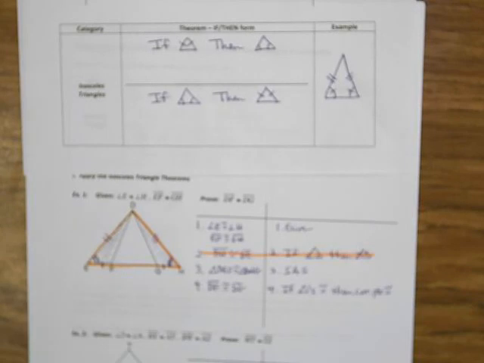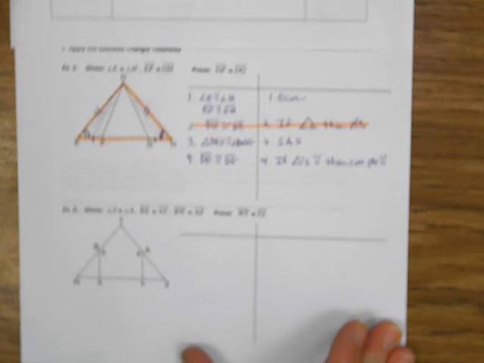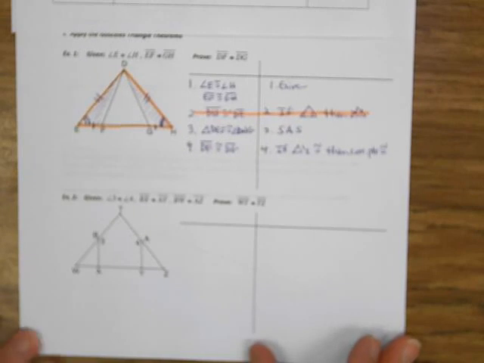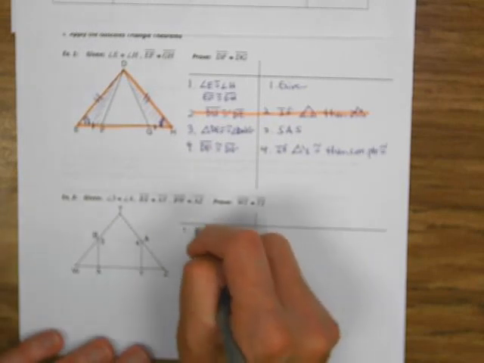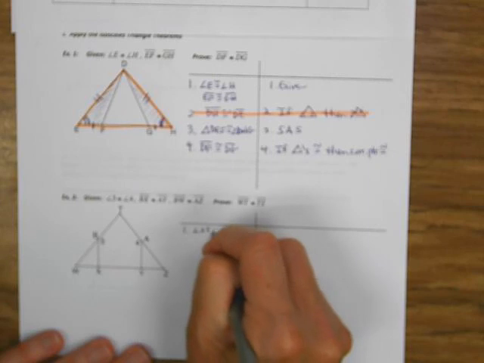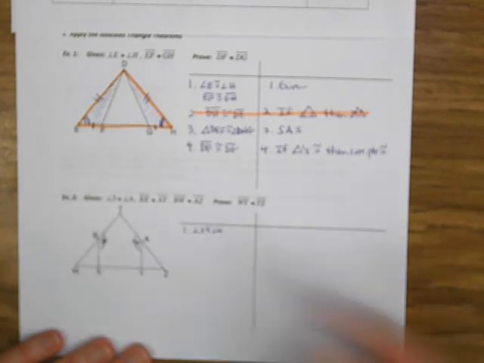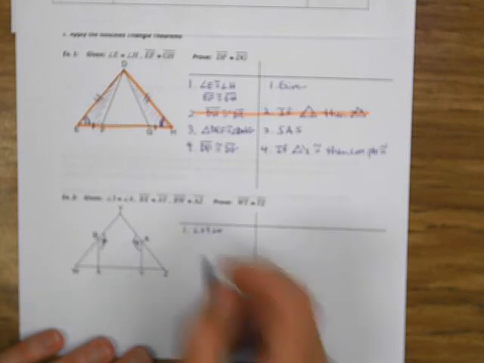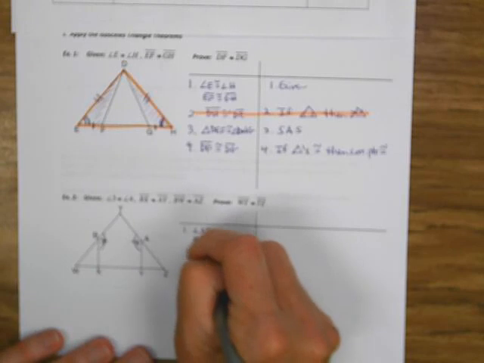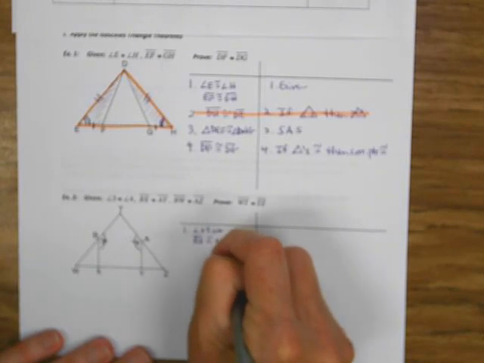Okay? All right. Let's look at example 2 here. We have angle 3 congruent to angle 4. As soon as I mark those, I notice that they don't lie in any particular triangle. So I'm wondering how I'm going to use those. I have BX congruent to AY.